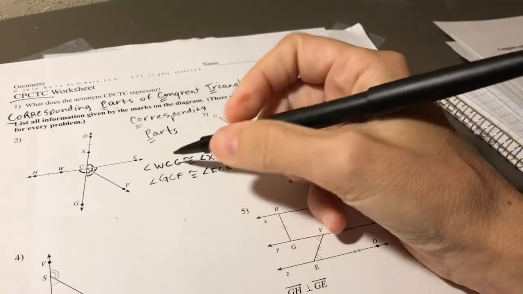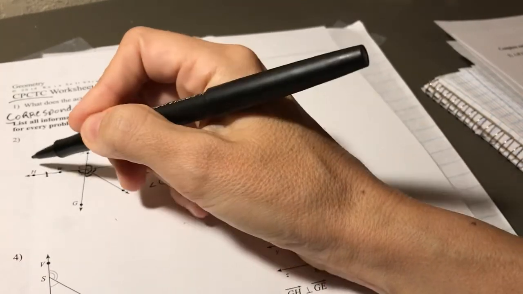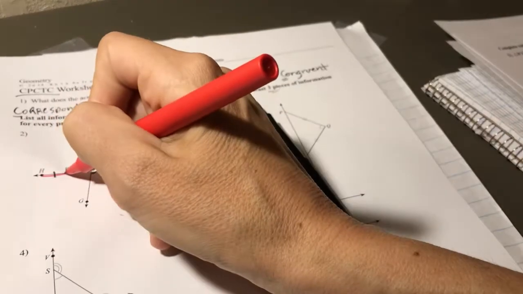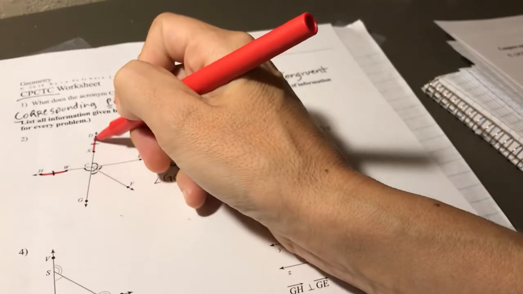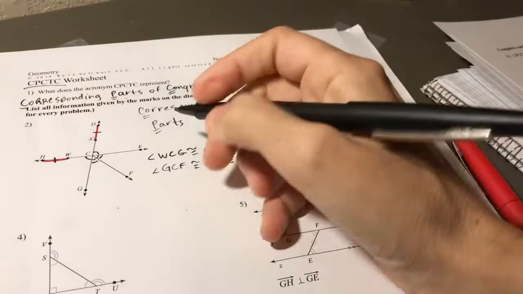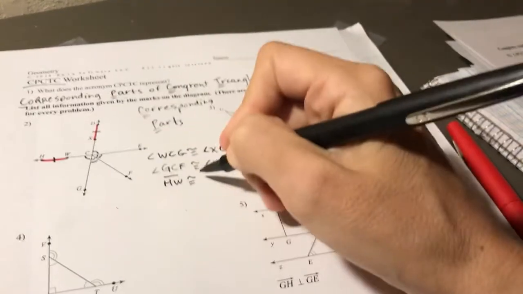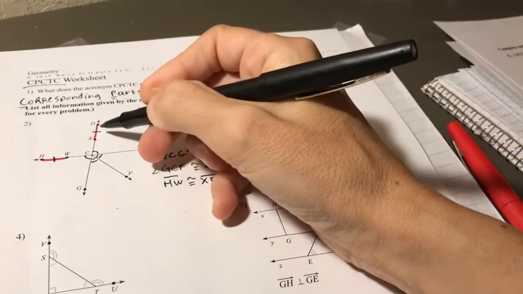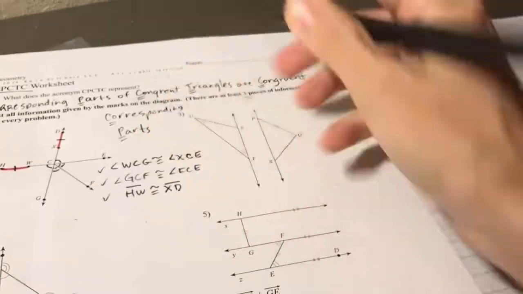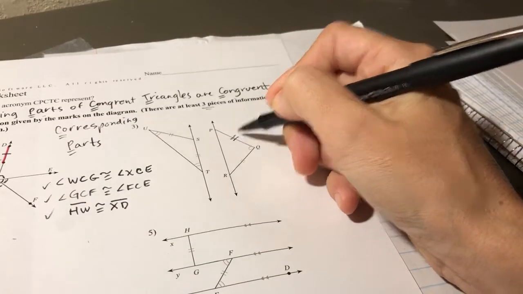Okay, now it says I have to keep looking. I see one mark here and one mark here. Wherever the mark is, it should be in the middle of what they're marking. So I believe what they're marking here are those line segments. So I'm going to call that line segment HW must be congruent to XD because they put a little mark there. Cool. And they said list at least 3 things.